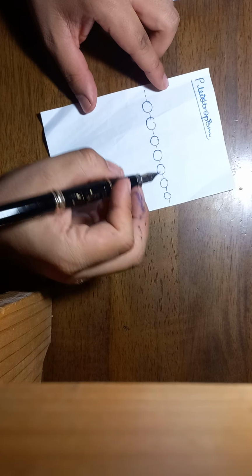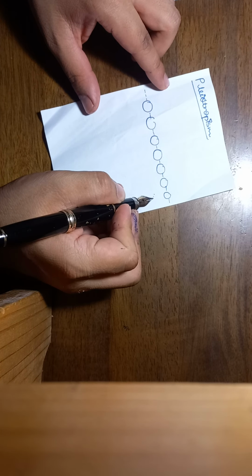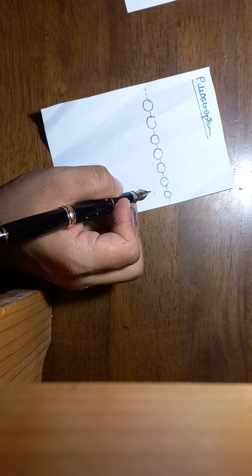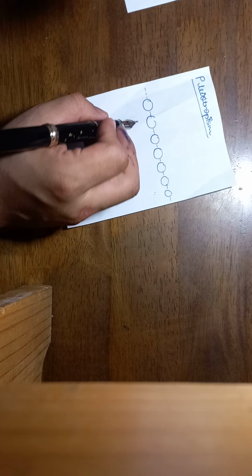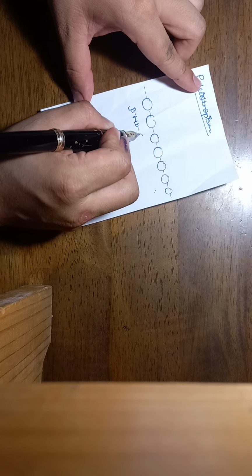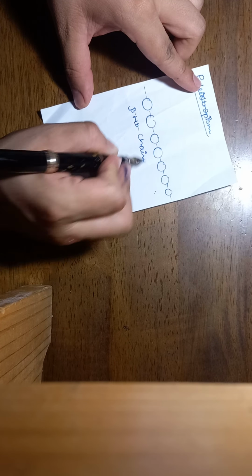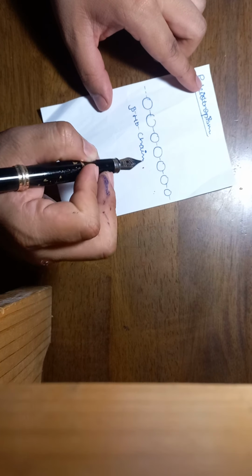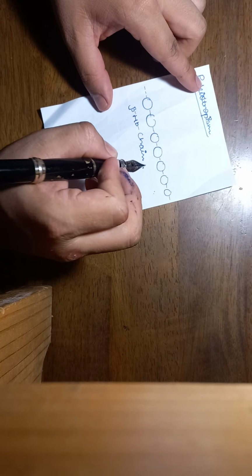Okay, now this is an amino acid chain, one particular amino acid chain that is known as a beta hemoglobin chain. Let me just note it down. All right. So this is an amino acid chain known as beta hemoglobin chain.